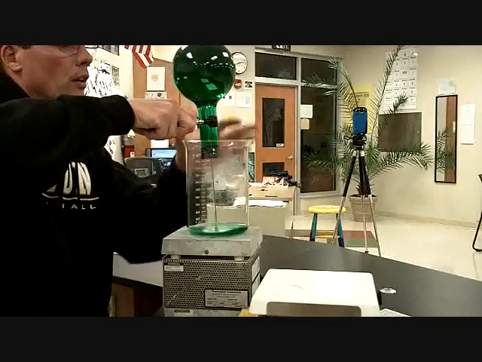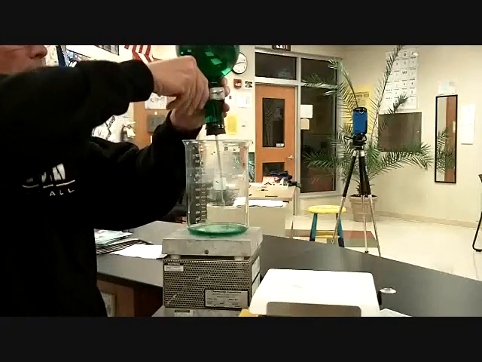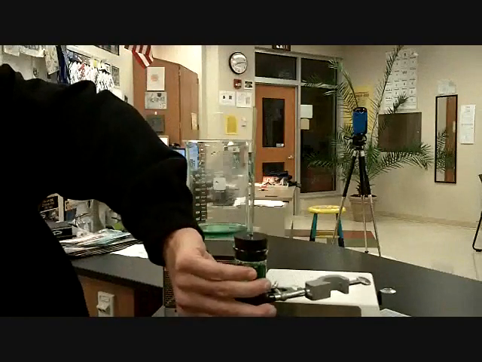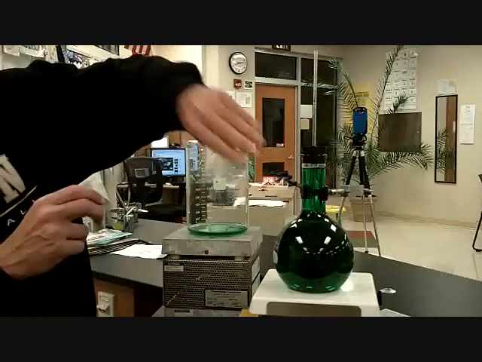Ah, it's completely full. Must have been from the volume from the other container. Alright, so that concludes our demo for cooling of a gas. Pretty neat, huh?